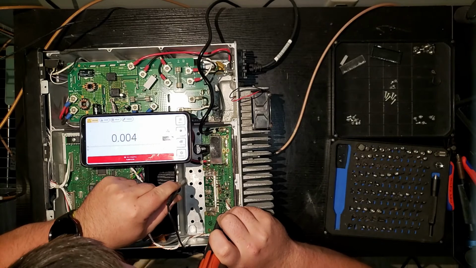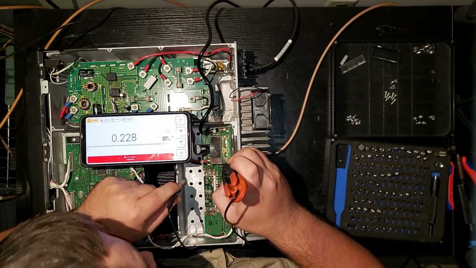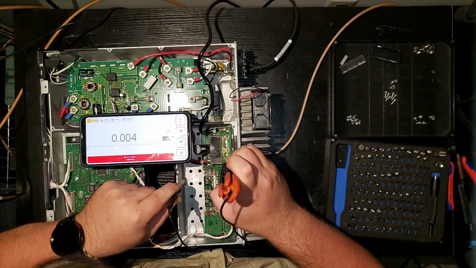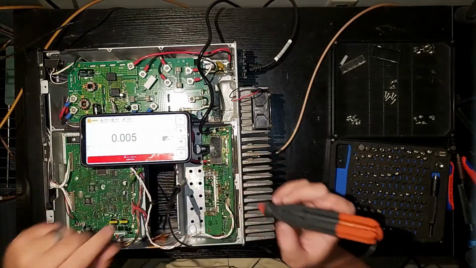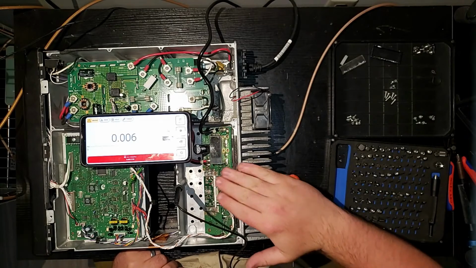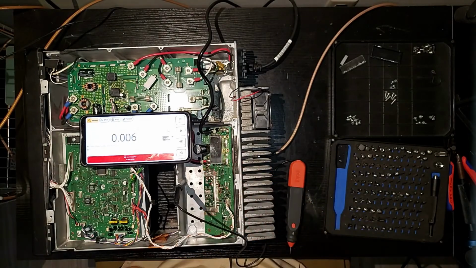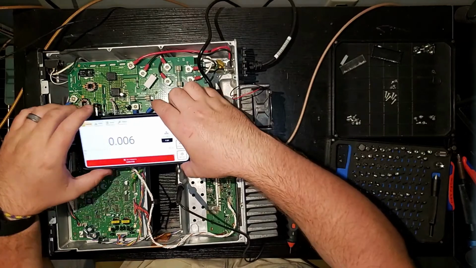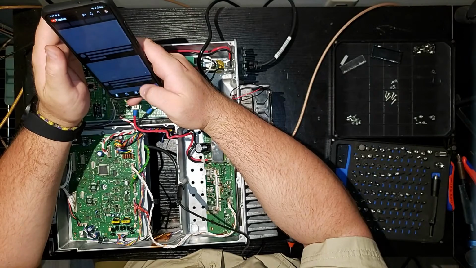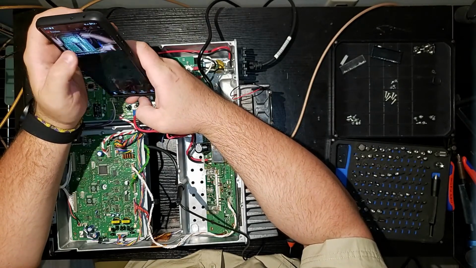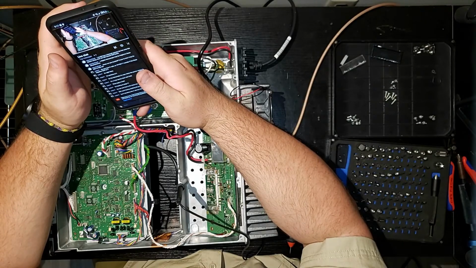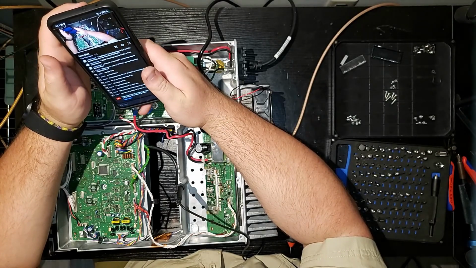That one's got, one's 3.5. Not touching it. Just trying to feel the output. I don't know, man. Yeah, I figured it wouldn't have anything to like heat up.